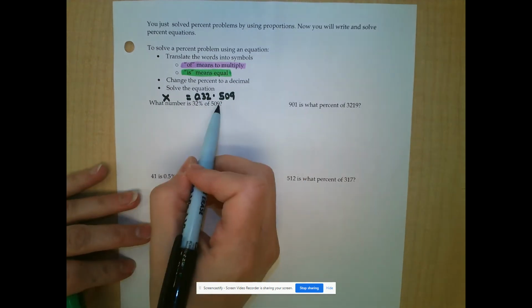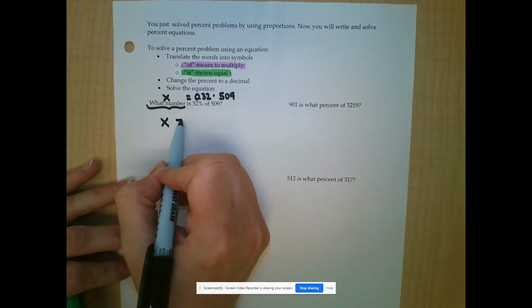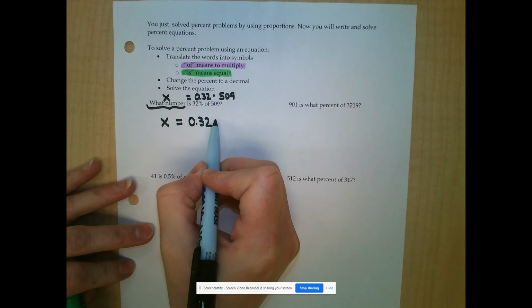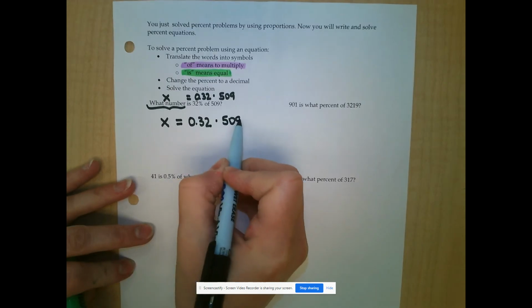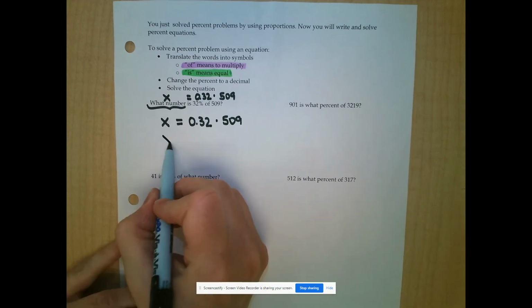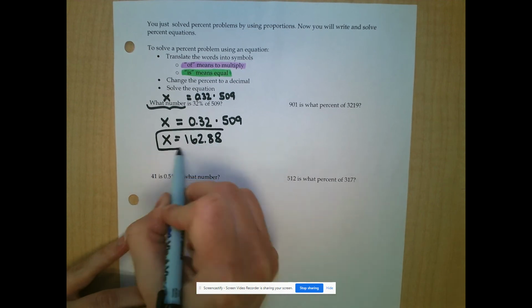So if I translate it one piece at a time, what number is 32% as a decimal of 509? Now in this case, both my numbers are on the right and I can just multiply them, which is fabulous. So 509 times 0.32, which represents 32%, x equals 162.88, and I would be done.